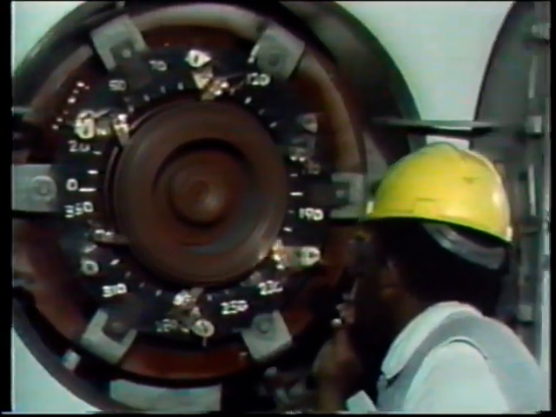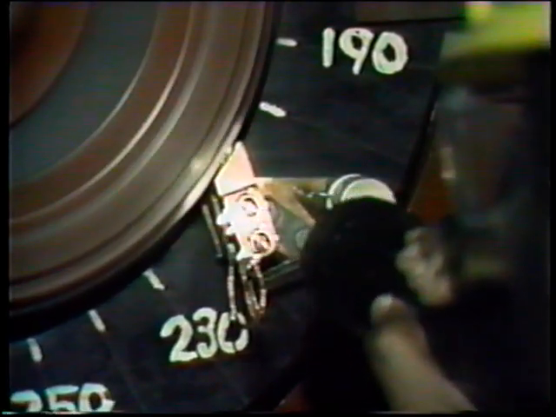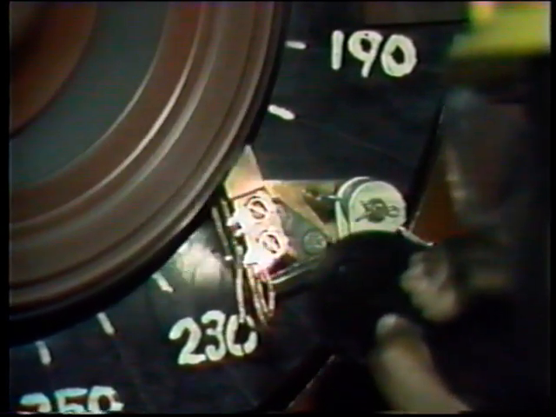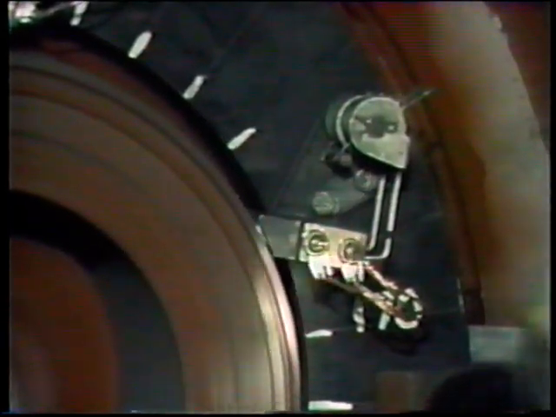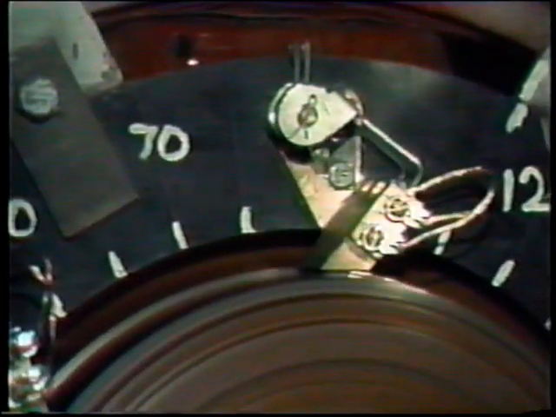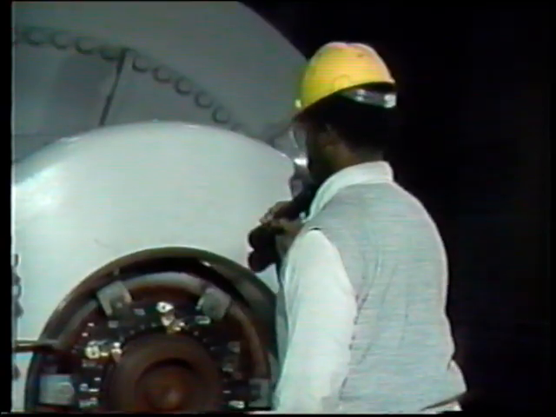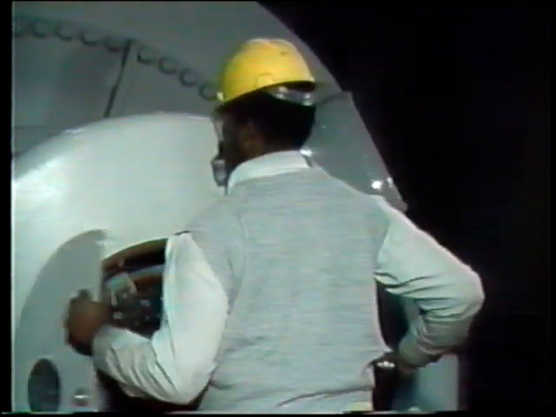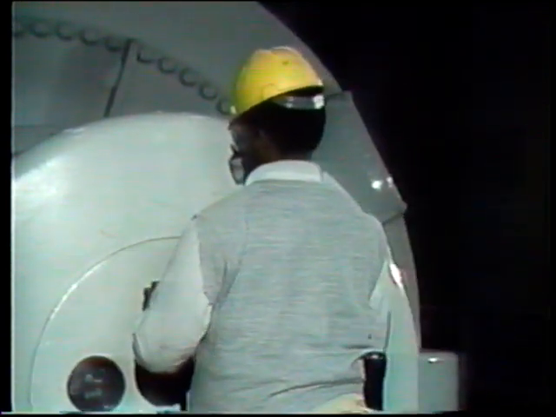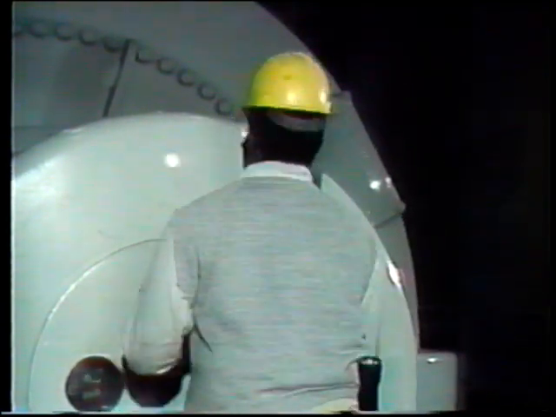He's double-checking for problems he might not have seen earlier. He's looking for problems like sparking and arcing at the brushes, loose wires or parts, and brushes that are too short. Any short brushes will have to be replaced. If he finds other problems, he'll report them to his supervisor.